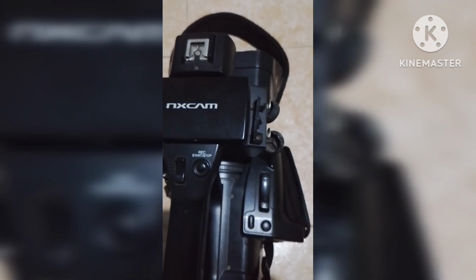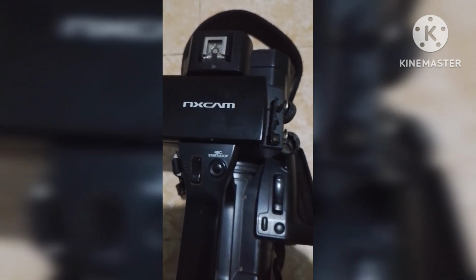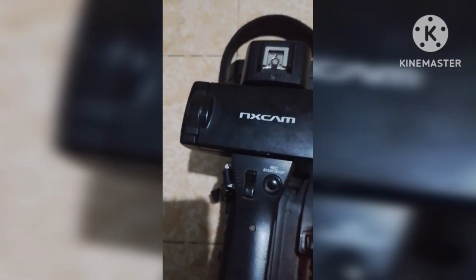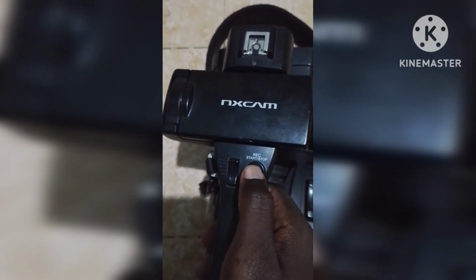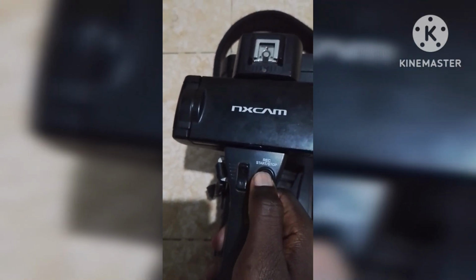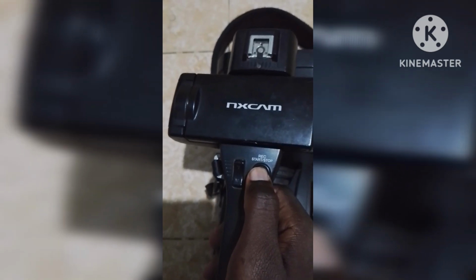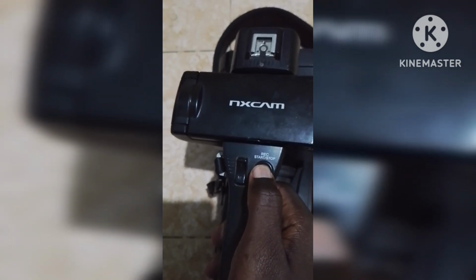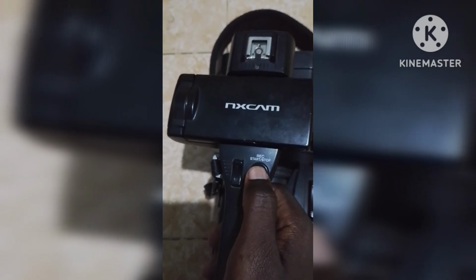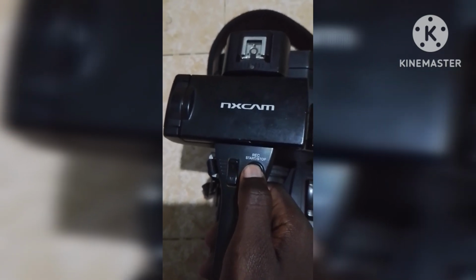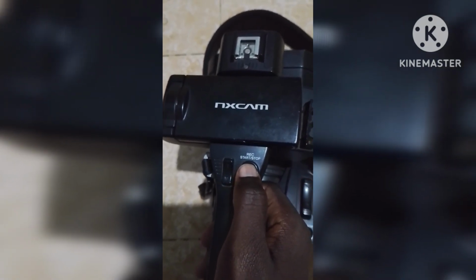So that's why Sony camera is the best camera for you to use. So in terms of recording, you can record using this part. You just come and record using this part. Just press in, zoom using this part.